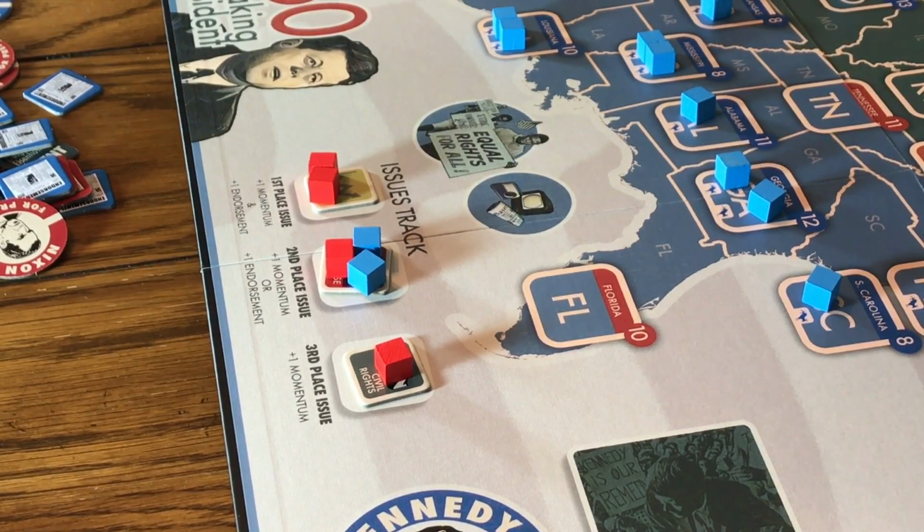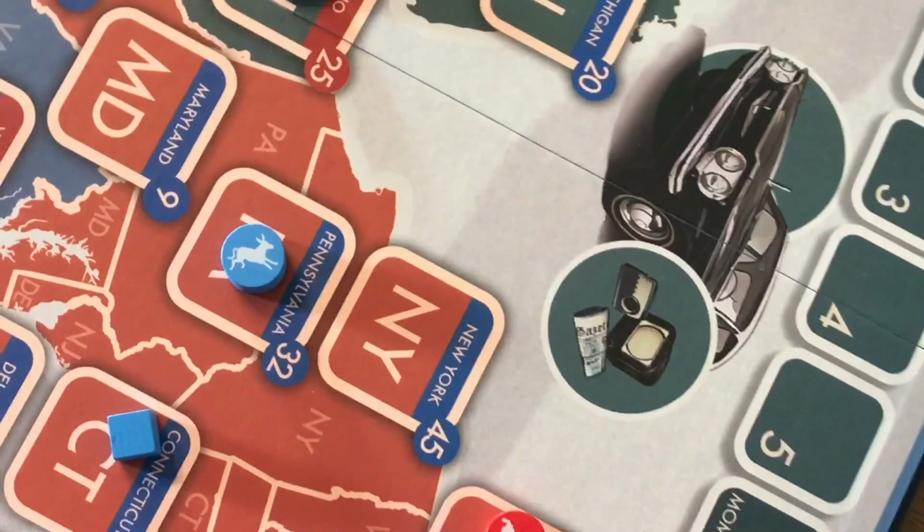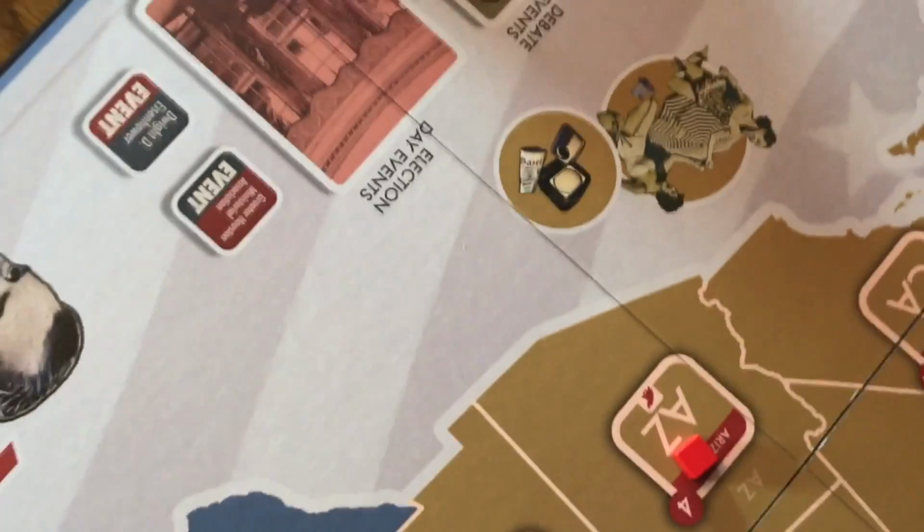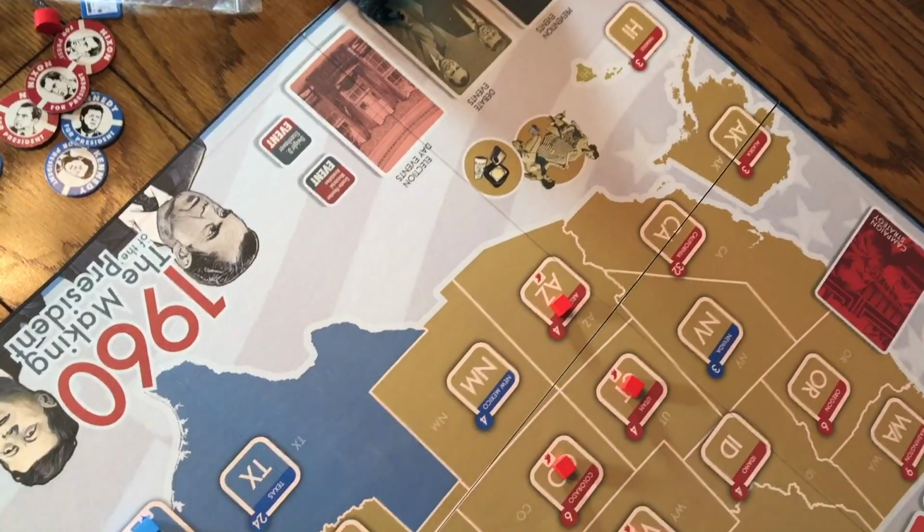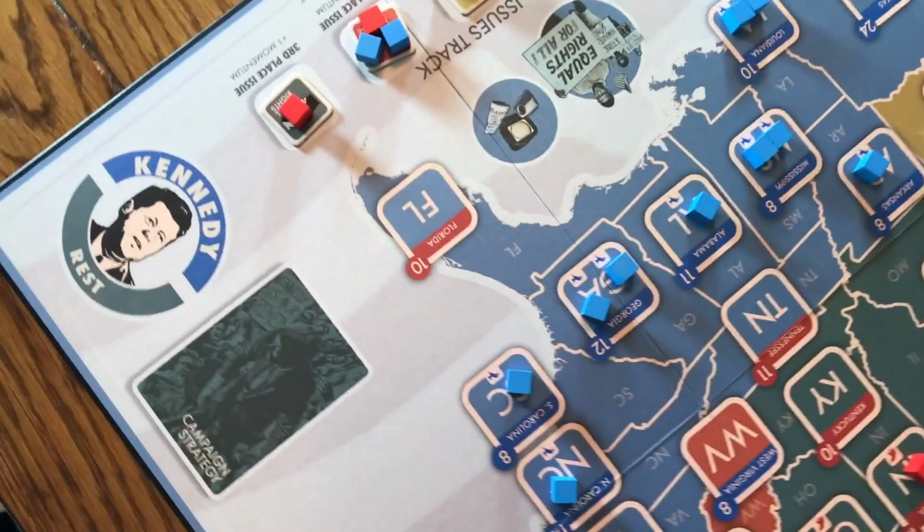One more thing you can do is campaign for media coverage, and that looks like this. So notice in every region there's one of these symbols here with the media picture on it down there. The art in this game, by the way, is fantastic. It just looks really great. But the different media symbols are there.